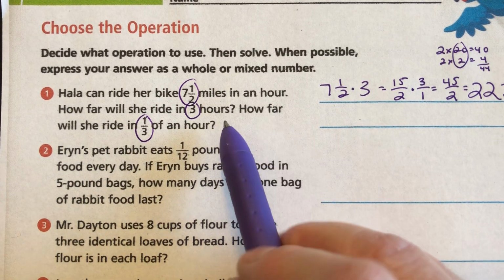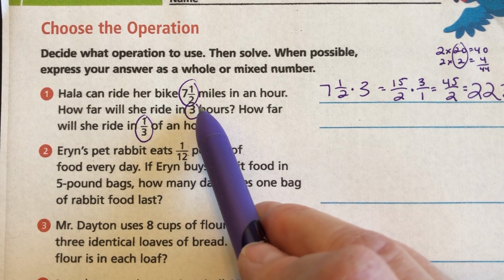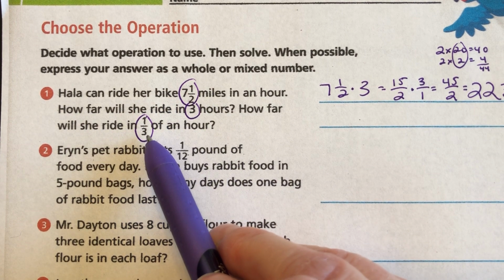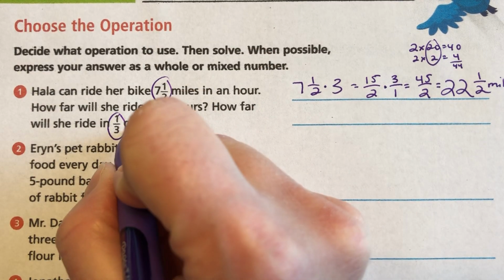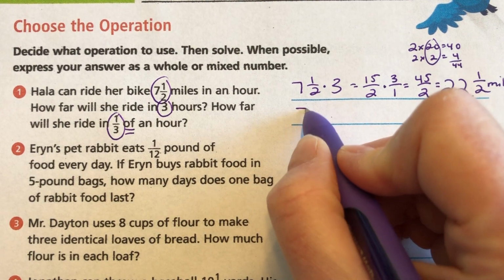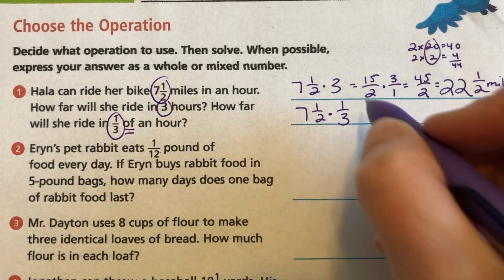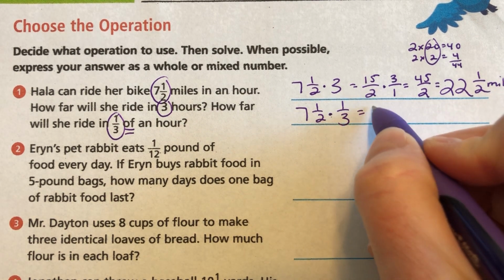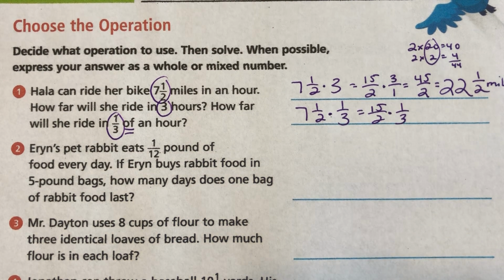Right, the next part of this says, how far would she ride in 1/3 of an hour? So to find the total distance, when it was 3 hours, we did 7.5 times 3. If I want to find my total distance after 1/3 of an hour, I'm going to use that same operation. I'm going to multiply. And this is 1/3 of an hour. So we would take 7.5 times 1/3 this time. And we've already changed the 7.5, it's 15 halves.